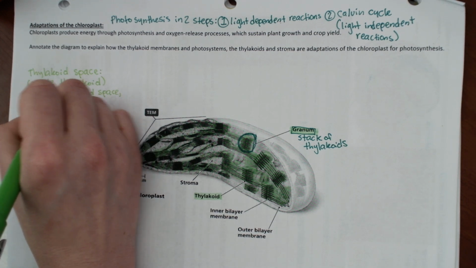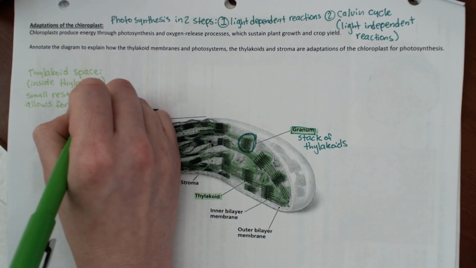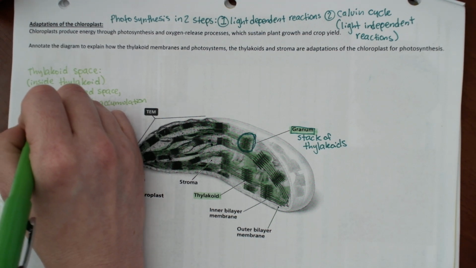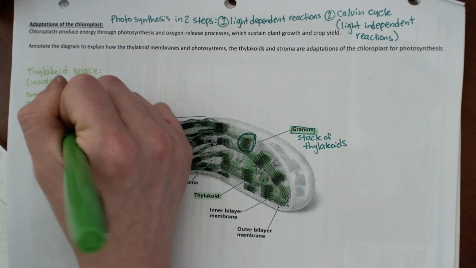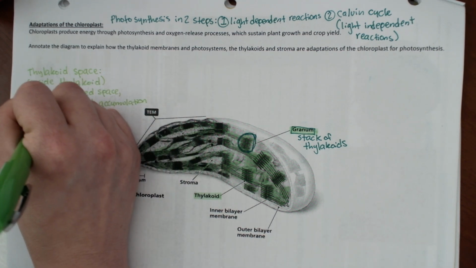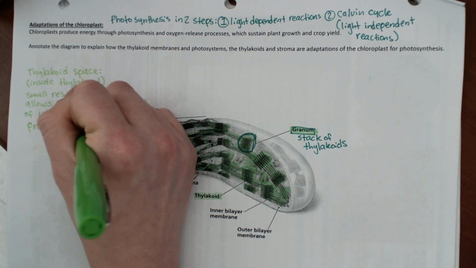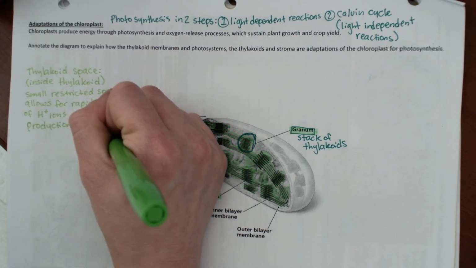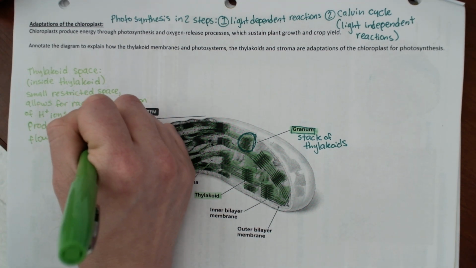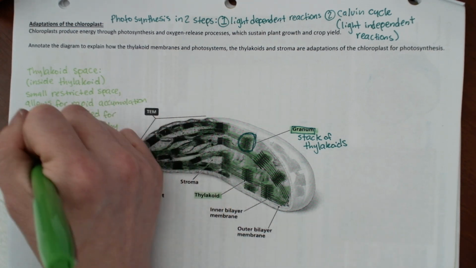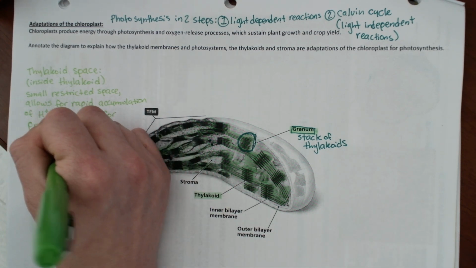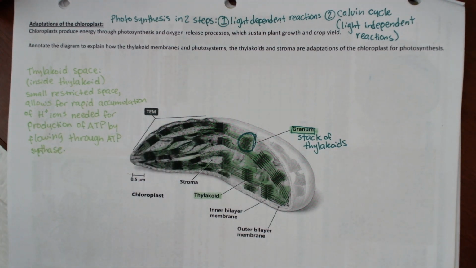It allows for rapid accumulation of positive hydrogen ions needed for production of ATP by flowing through ATP synthase, which is an enzyme. Okay.